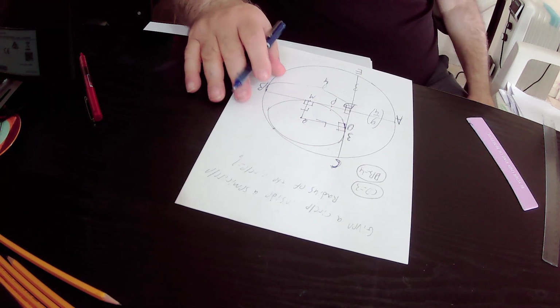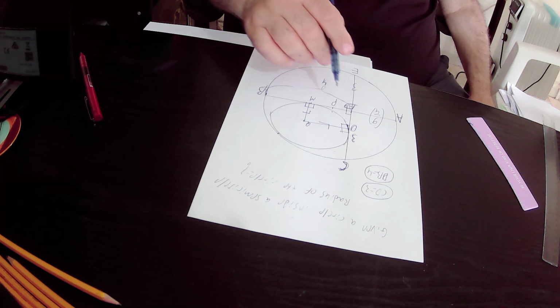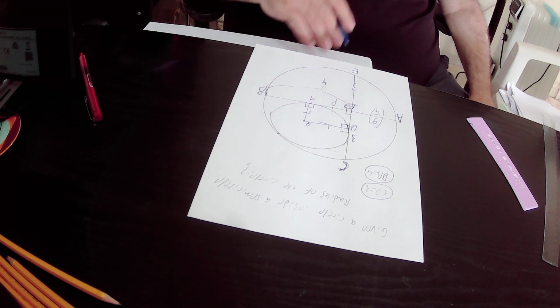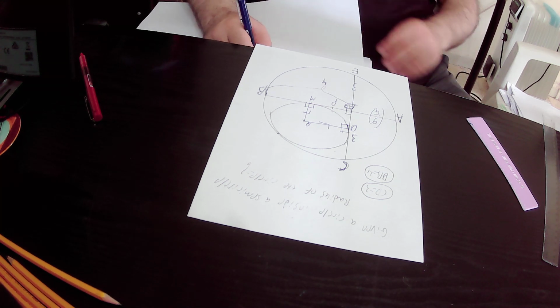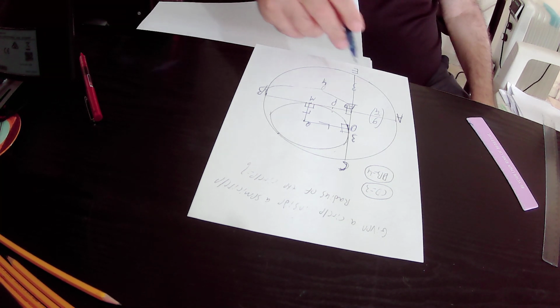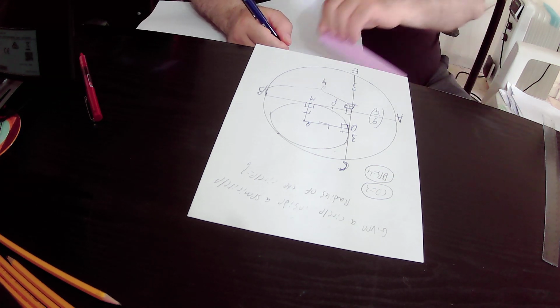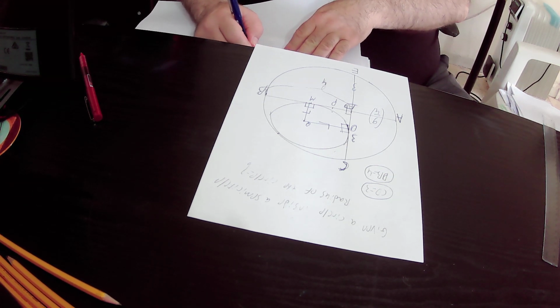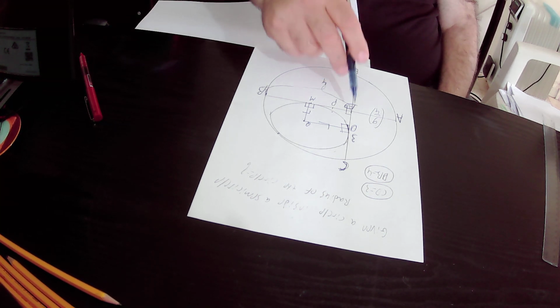Now we will focus on quadrilateral QOMD. In quadrilateral OQDM, we have 1, 2, 3 right angles.